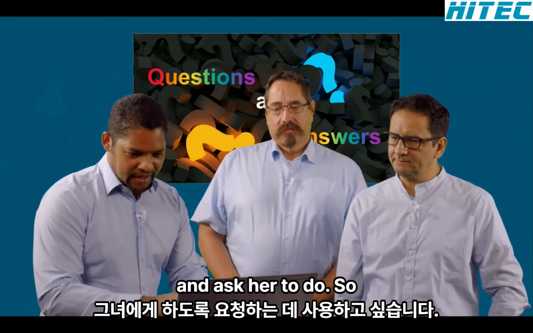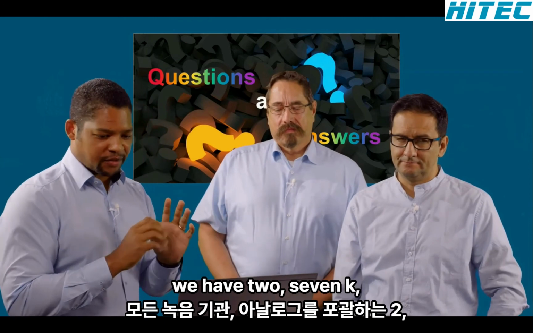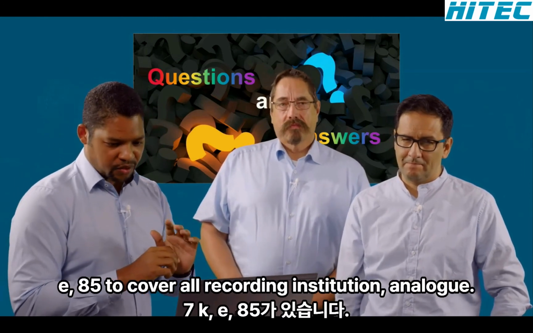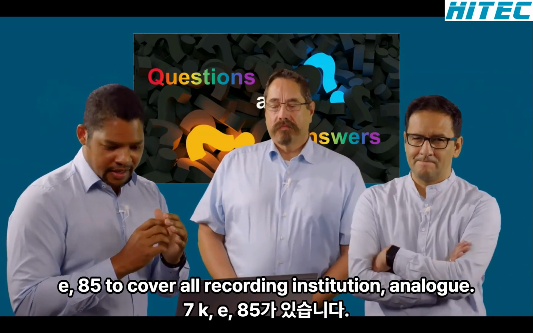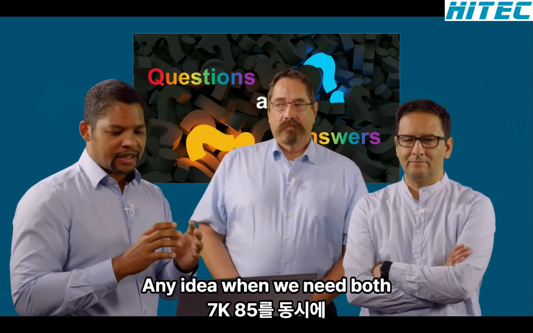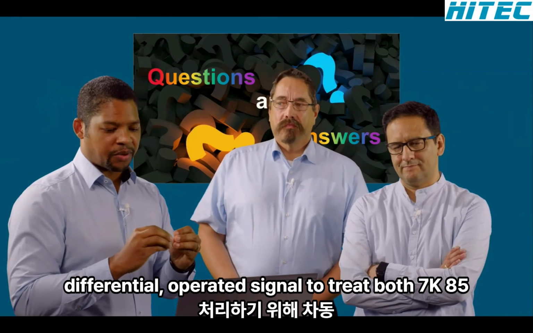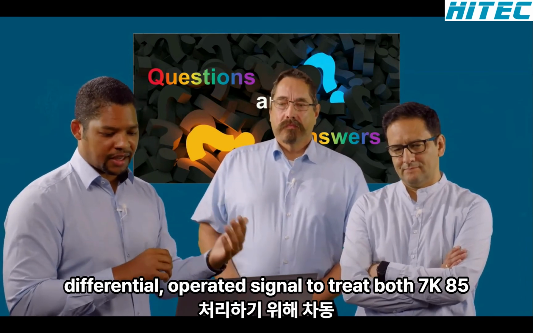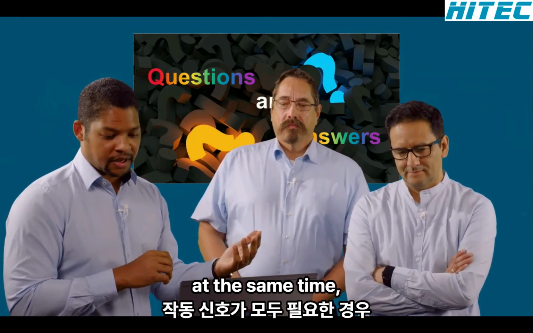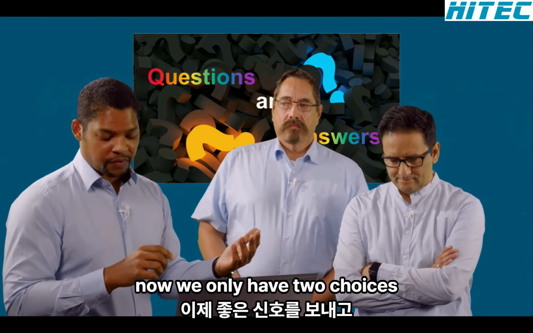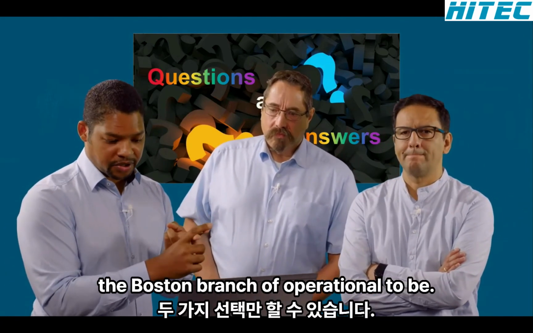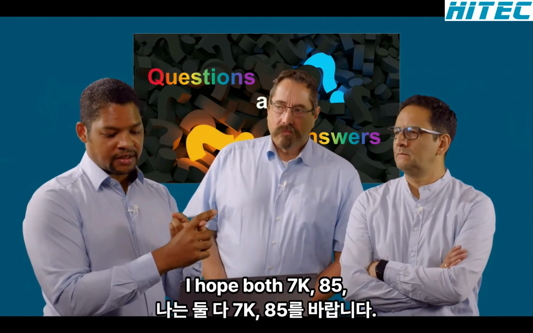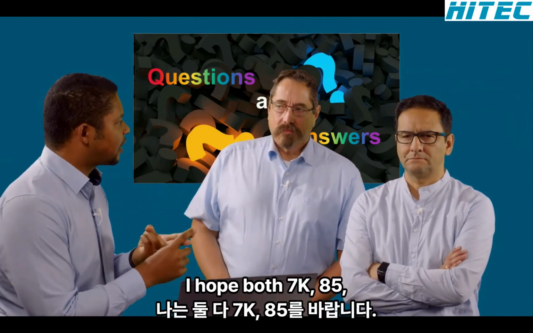They said: in the big substation we have 2 7K85 to cover all recording status and analog. Do you have any idea when we need the bus differential operated signal to trigger both 7K85 at the same time? Now we only have 2 choices. One is sending a Goose signal, and another one is to send the bus differential operated signal to the binary input of both 7K85.